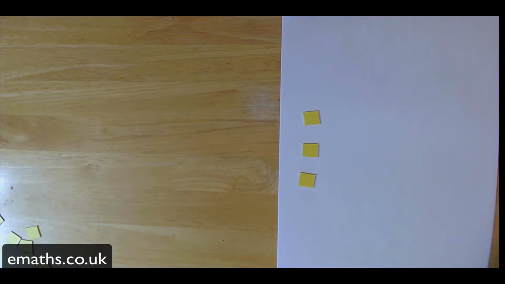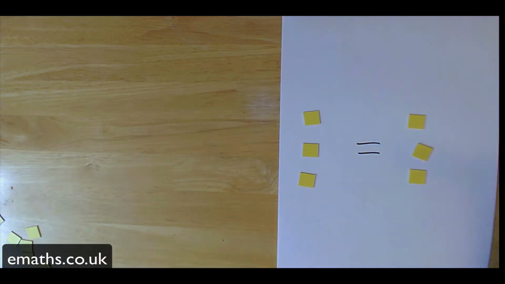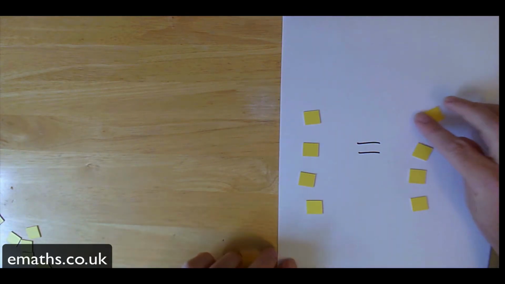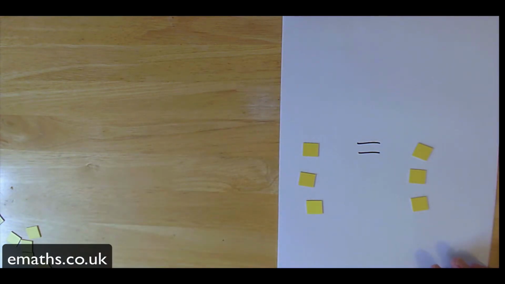I'd then like to introduce the equals sign. 3 equals 3. Can you put in some more tiles to make this still true? So if I put in one here, I also have to put in one here. If I take away one from here, I would have to take away one from here. And establishing that equals sign.